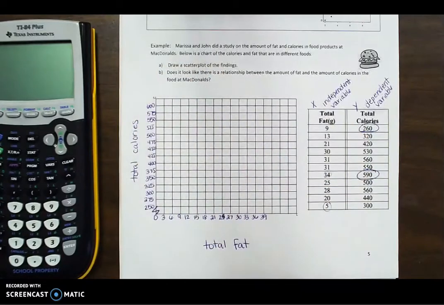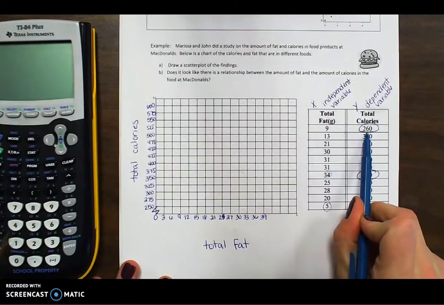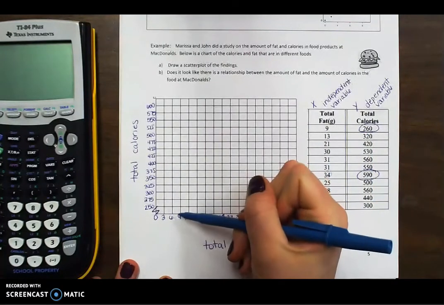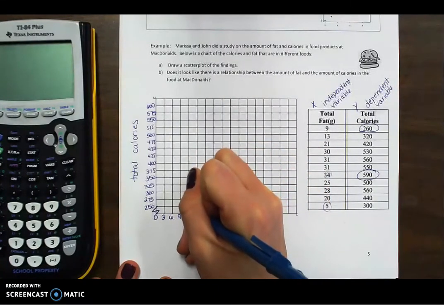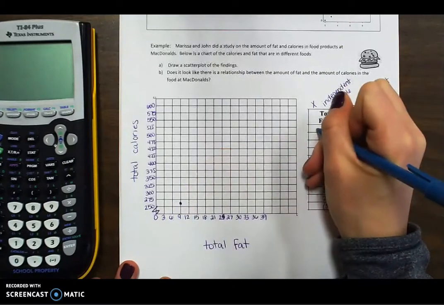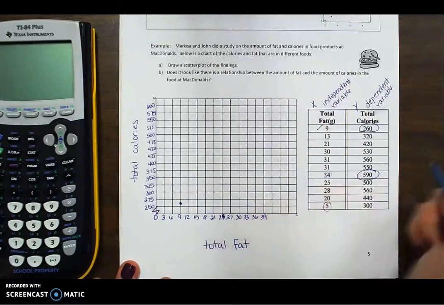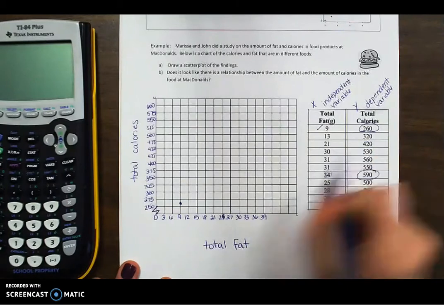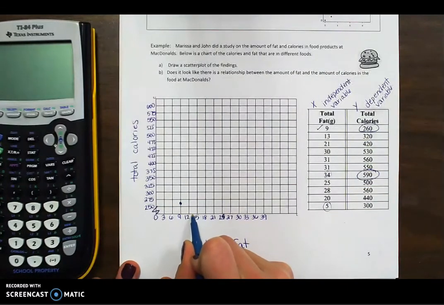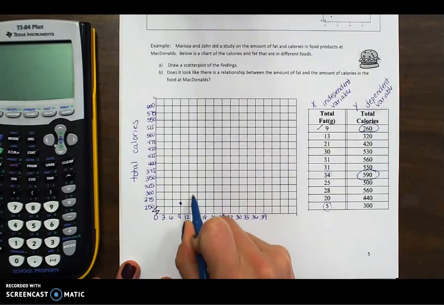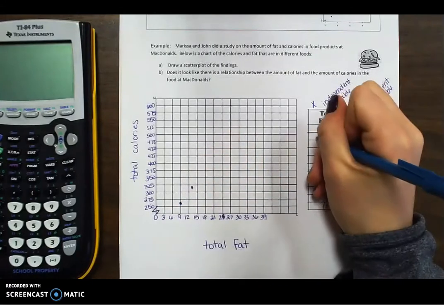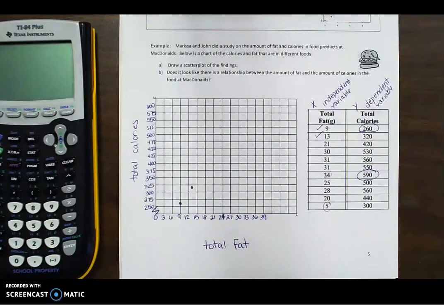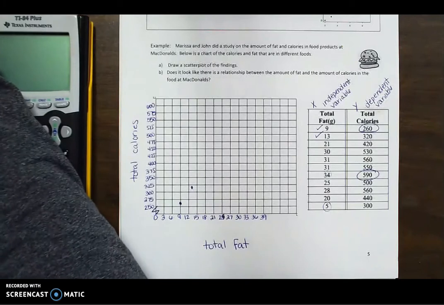Okay, now that I have all of my scales, I can start plotting my points. So my first point is 9 and 260. So I'm going to go over to 9, go up to 260. So 260 is going to be between 250 and 275. I put my point, and then I'm going to check it off. Okay, next is 13 and 320. So 13 is going to be between 12 and 15. Then I'm going to go up to 320. That's just below 325. And I put my point. Okay, and check that one off. All right, so go ahead, hit pause, and continue graphing all of your points.